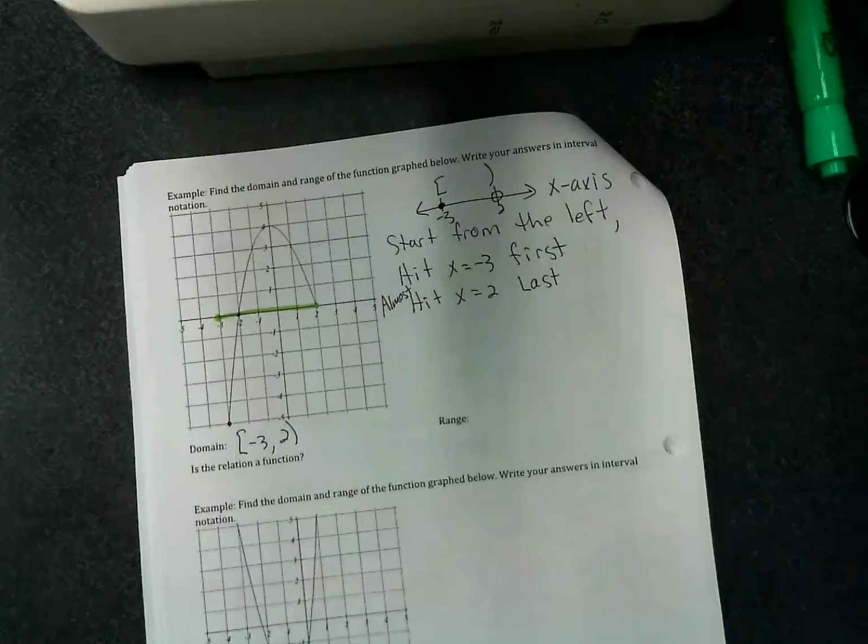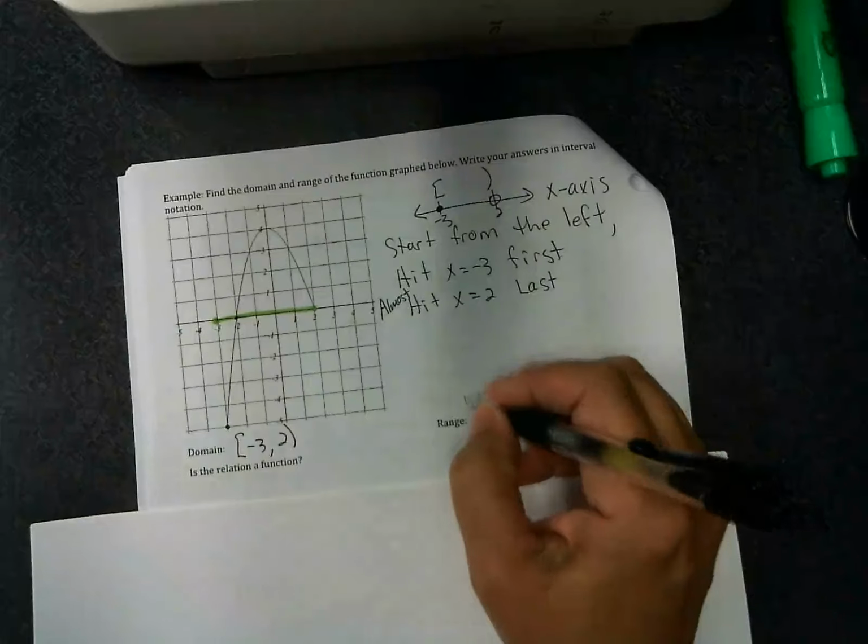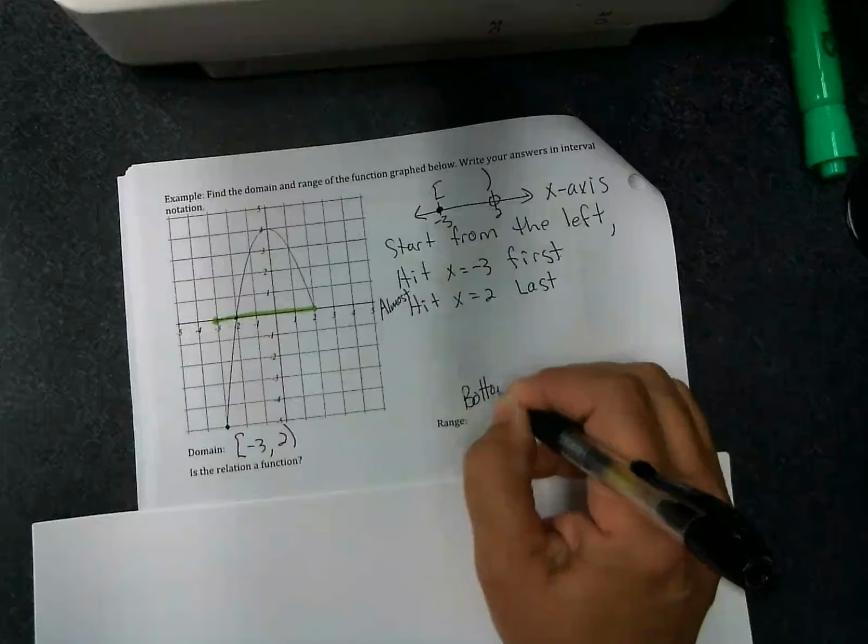For the range, sometimes it's easier if I use a paper. So for the range, I'm going to come from the bottom. So we're going to go from the bottom to top.